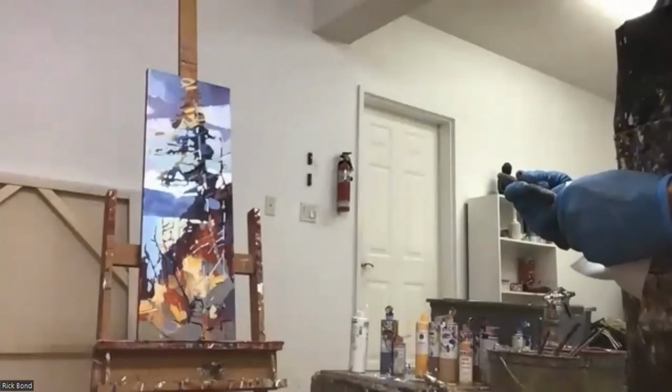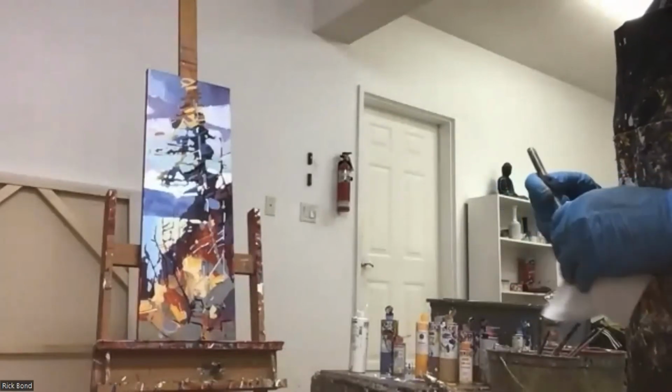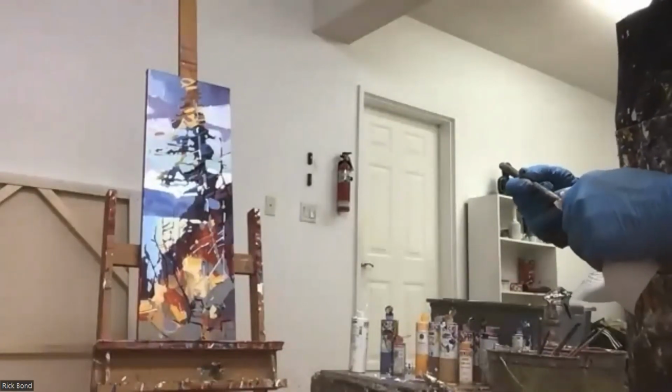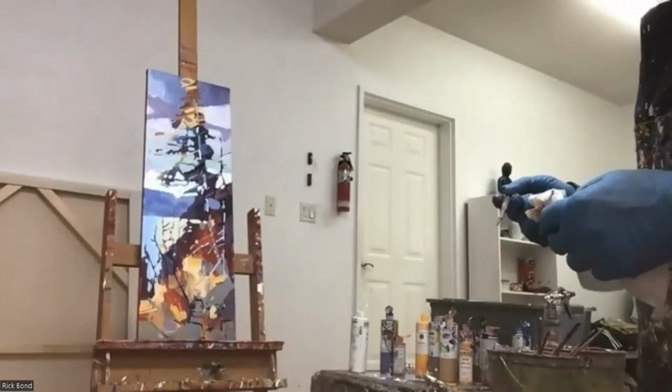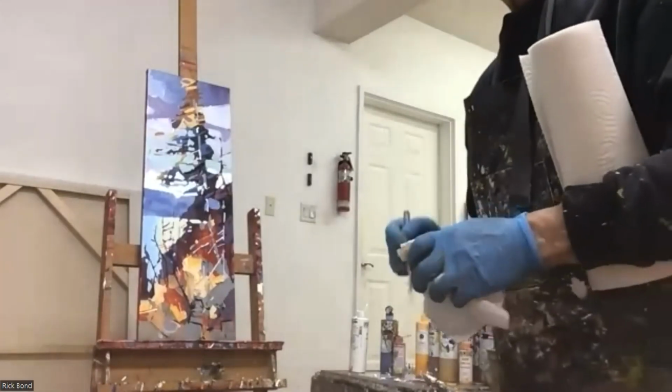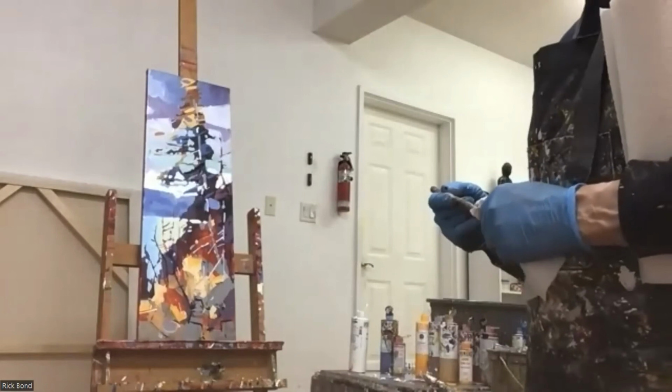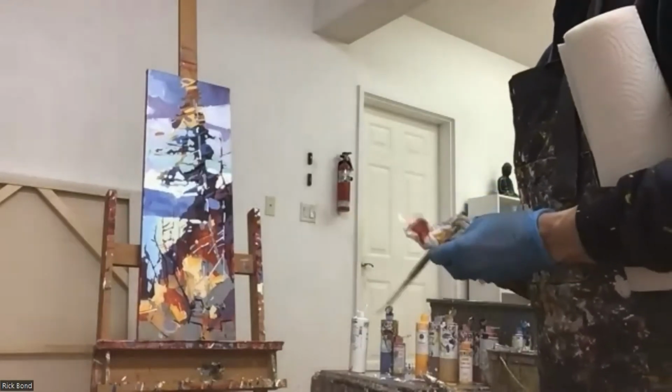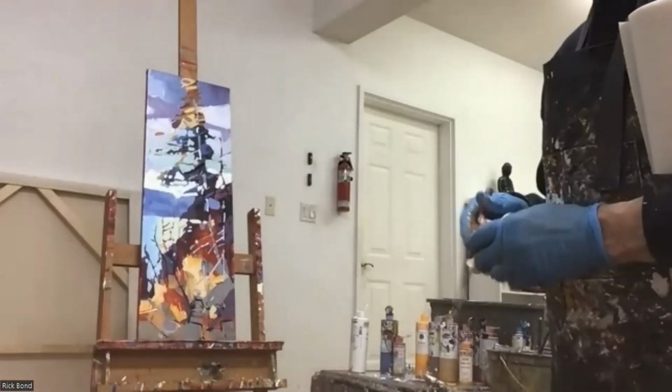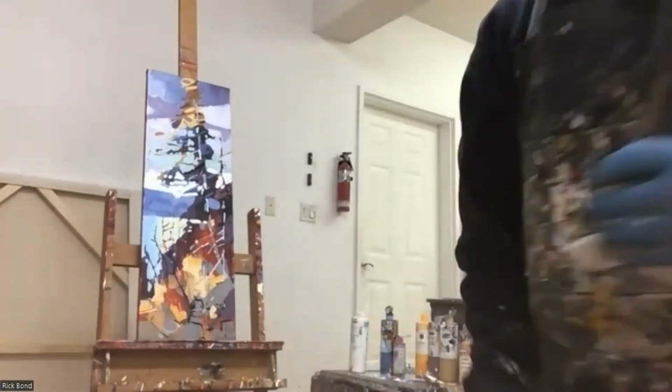Rick, when you finish that, can you send a photo of it to Kit so she can post it for us? Sure, happy to do that. Oh, thank you. You're welcome. Could you maybe move the camera in right now so we could get a little closer look before you do the finishing? Absolutely.